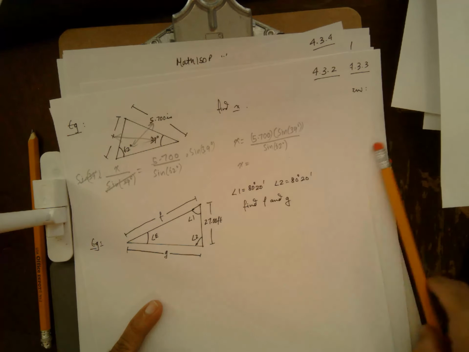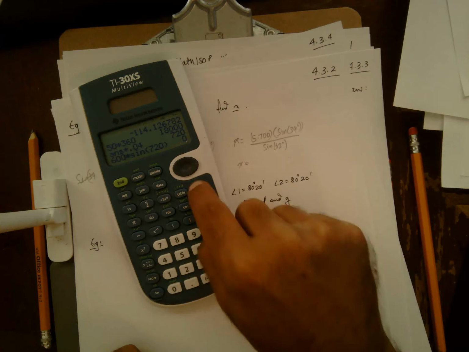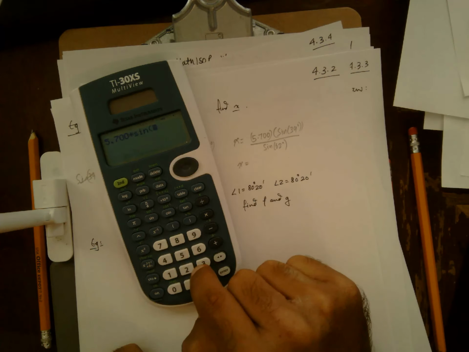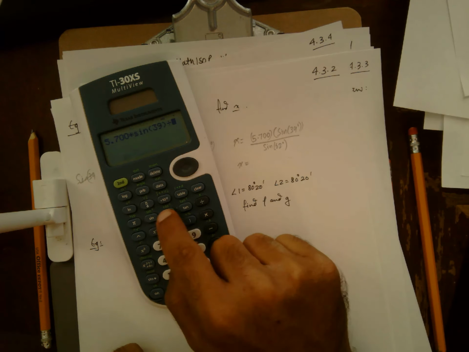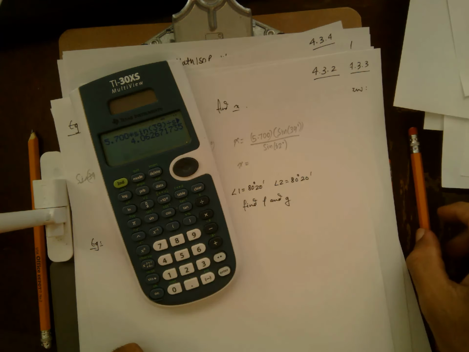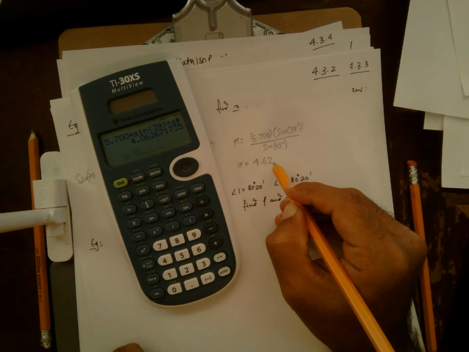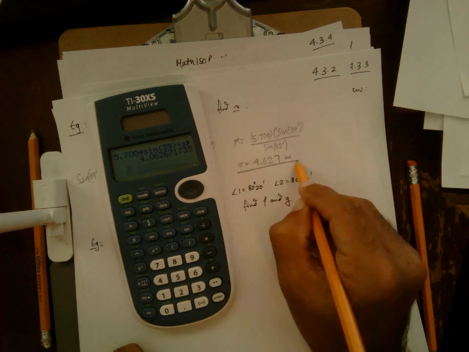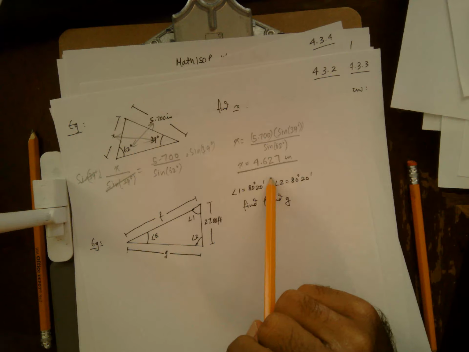And this you can plug into the calculator directly. 5.700 times sine of 39 divided by sine of 62, which comes out to 4.627 if I round it, inches. Okay, so not a right triangle, but we are still able to find the sides.